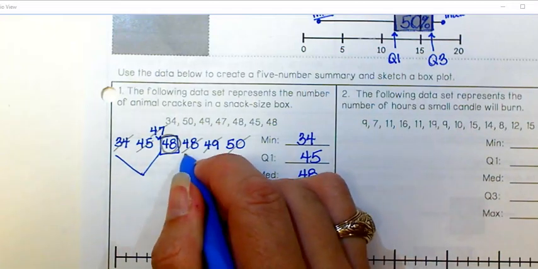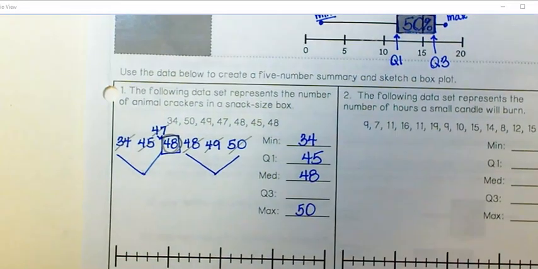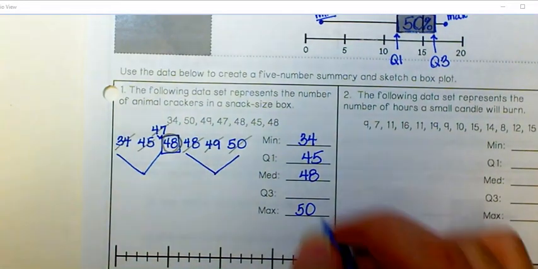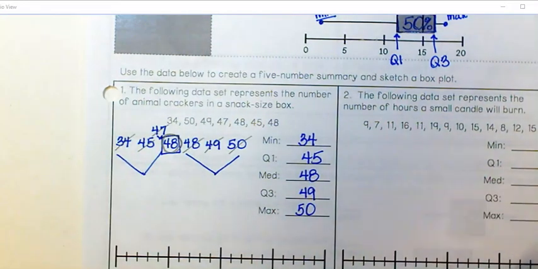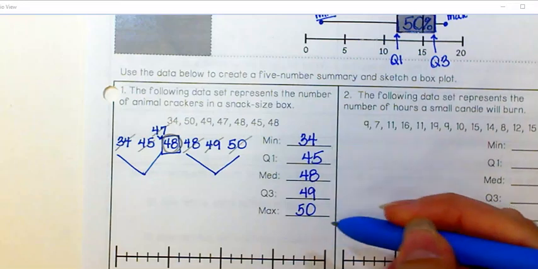All right, then I'm going to do the same thing for the upper half of the data. The number in the middle of that half is 49. Okay. And then I am going to draw a box plot based on the numbers that are up here. Okay.